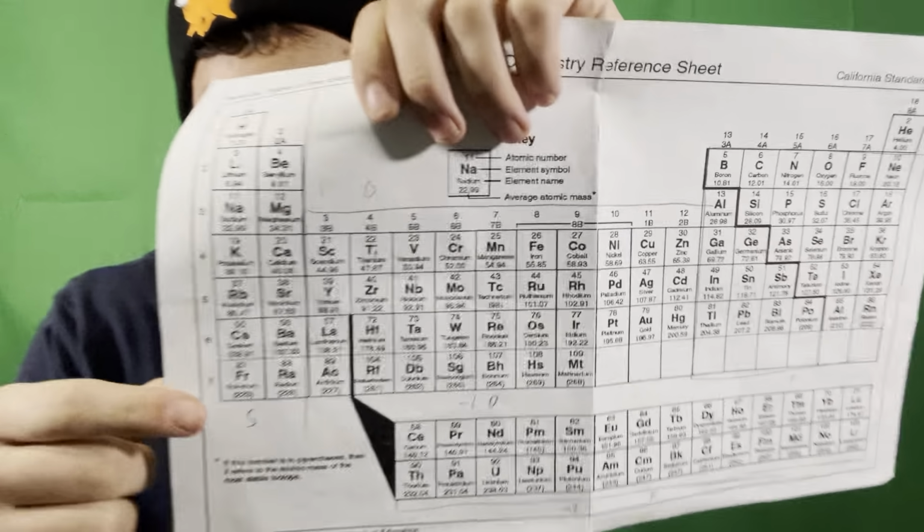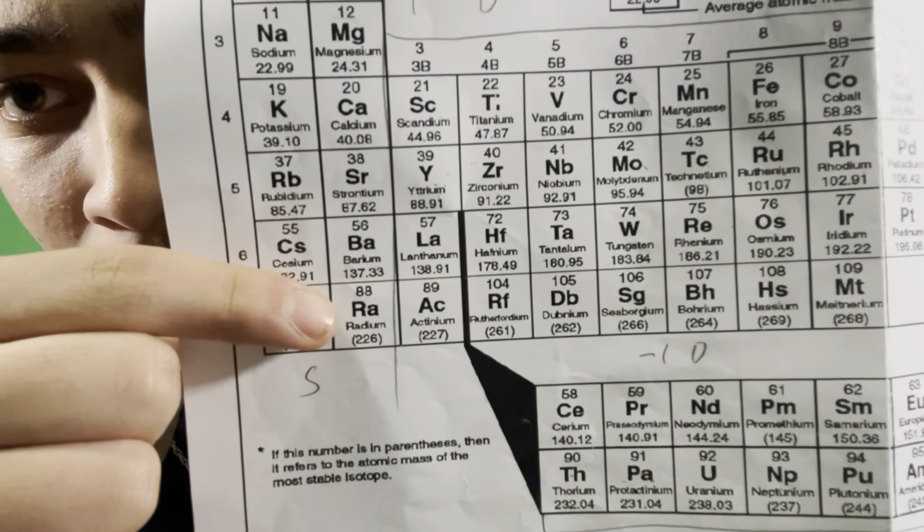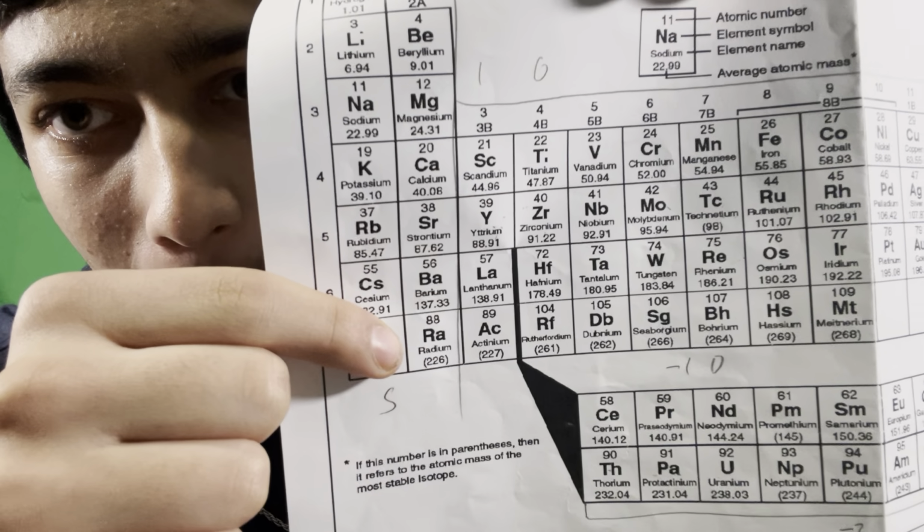Super simple. The 7th orbital in the s block has francium and radium in it. You guys can't really read that. Editing at a time like this would be very helpful. I'll do it for the next video. But that's the orbitals.